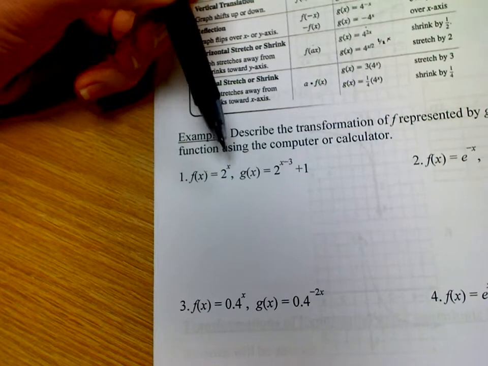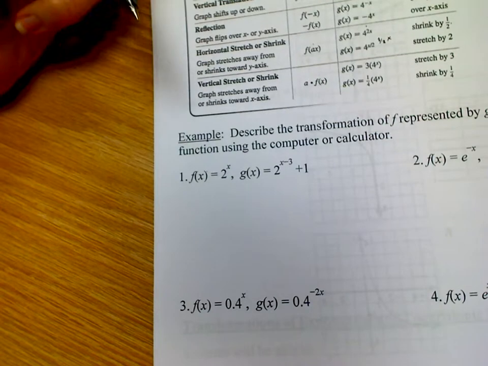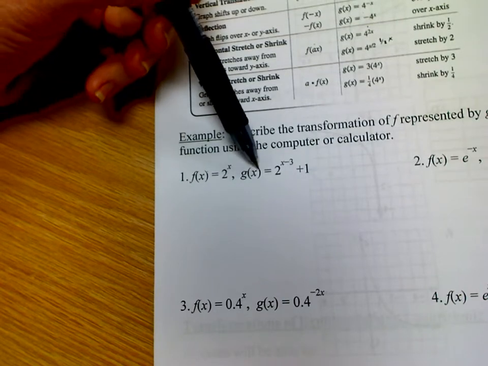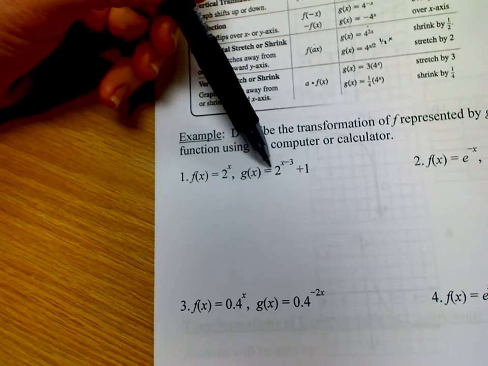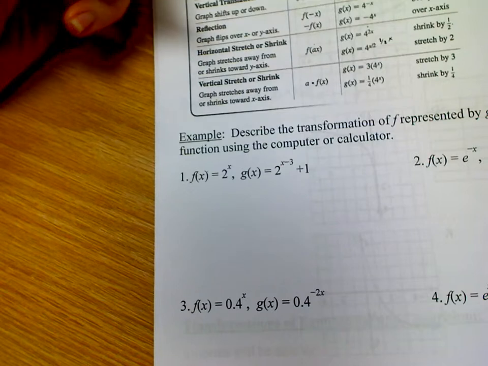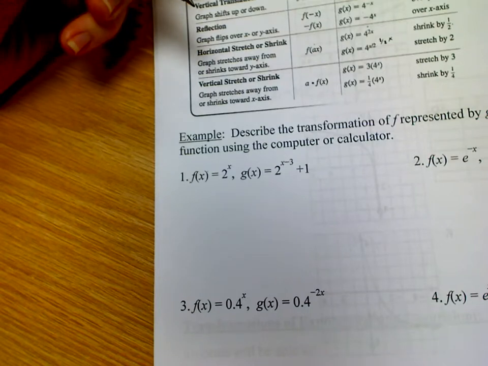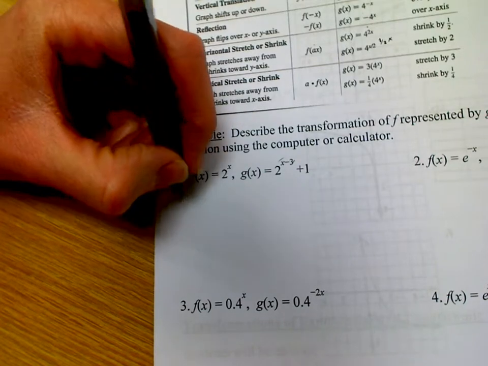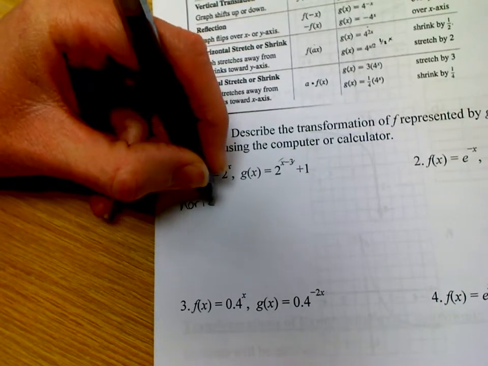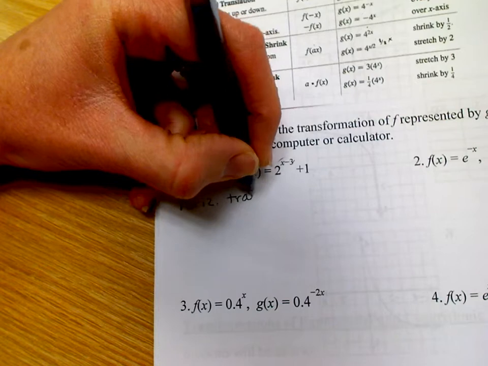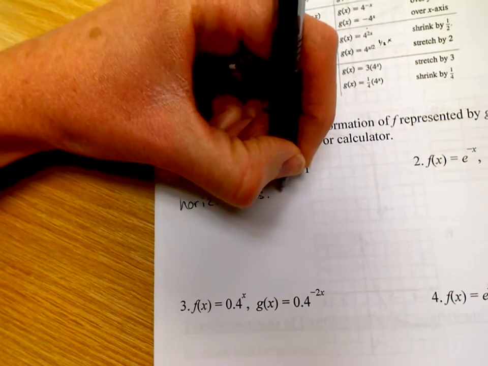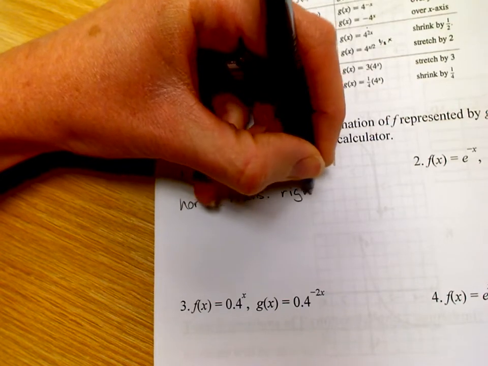Well, for this first example, we started with 2 to the x as our original function. That would be like your parent function. And then the new function, g of x, actually ends up being 2 to the x minus 3 plus 1. And so we wrote down the changes that we saw. First of all, I noticed this, and that is a horizontal translation, okay, and that would be to the right 3.